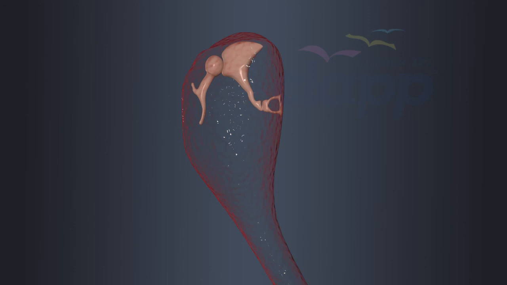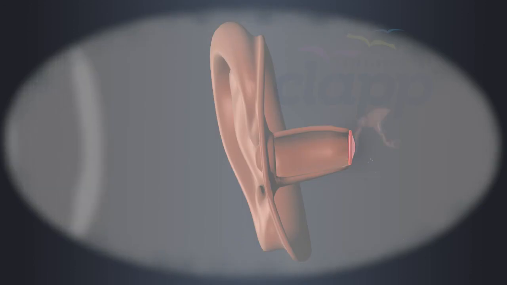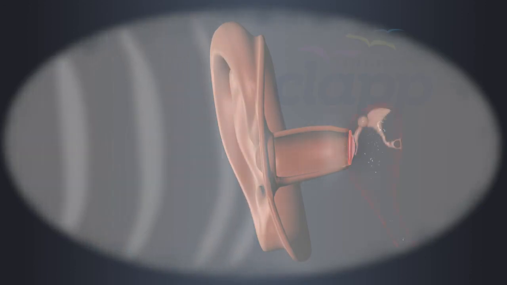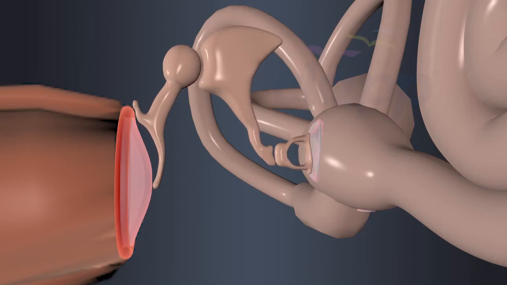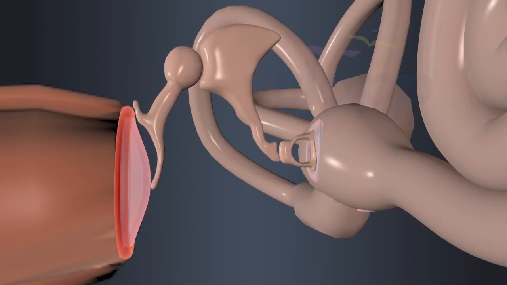Middle ear. It contains three tiny bones: malleus, incus, and stapes. These three bones are collectively called ear ossicles. When sound waves reach the eardrum, these bones amplify and transmit the vibrations to the inner ear.